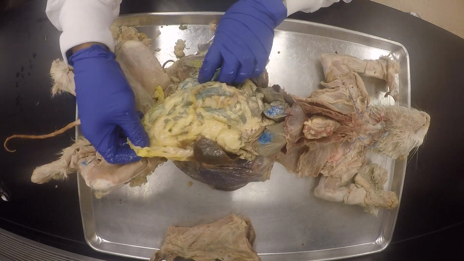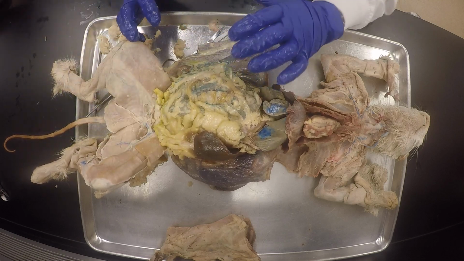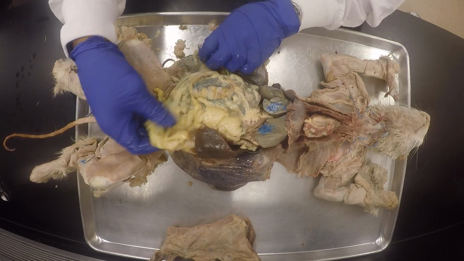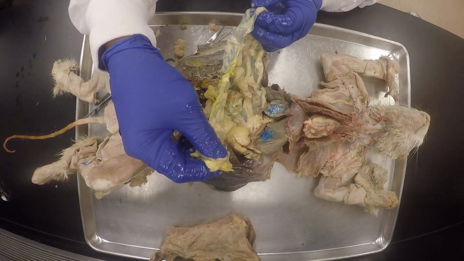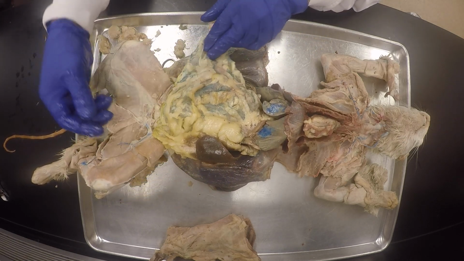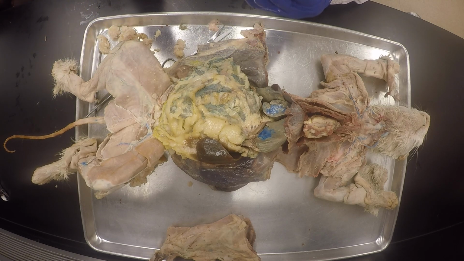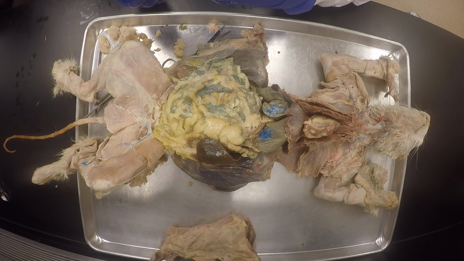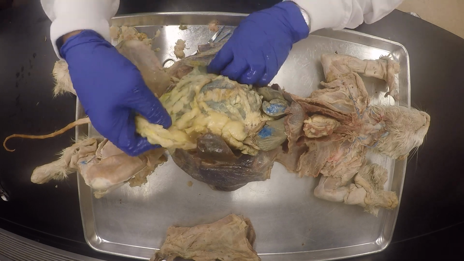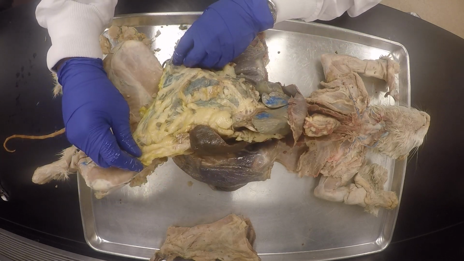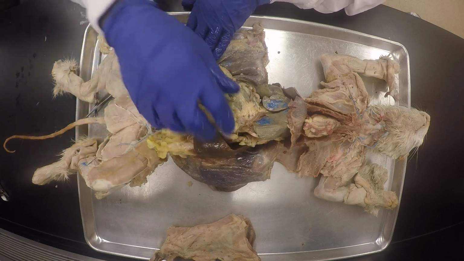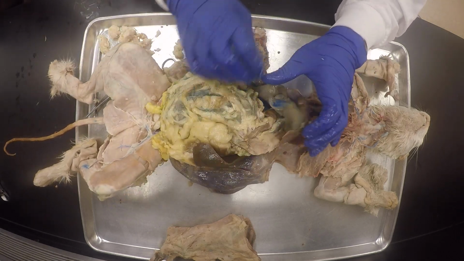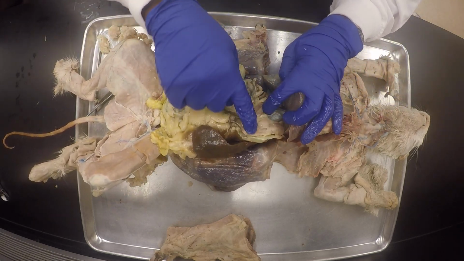Okay, so for the digestive system, you would see this covering the small intestine and the colon as well. It's almost like an apron. This is the greater omentum. It's part of the mesenteries that are supporting and suspending the intestines and the colon. So if I point to it and say, what's that? You say greater omentum, and the greater omentum is attached to the greater curvature of the stomach.